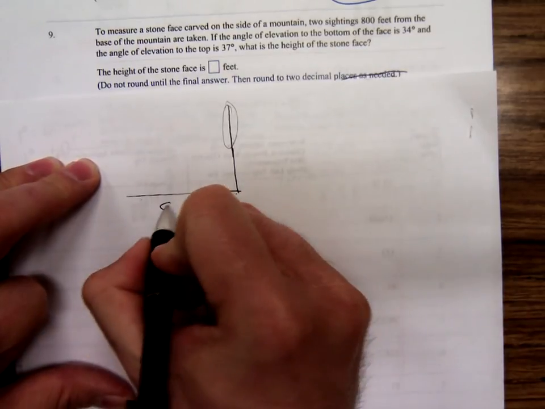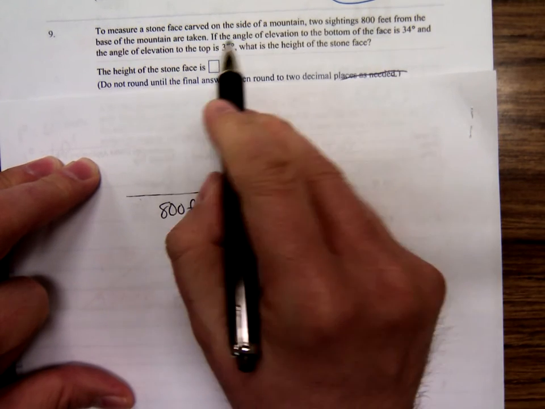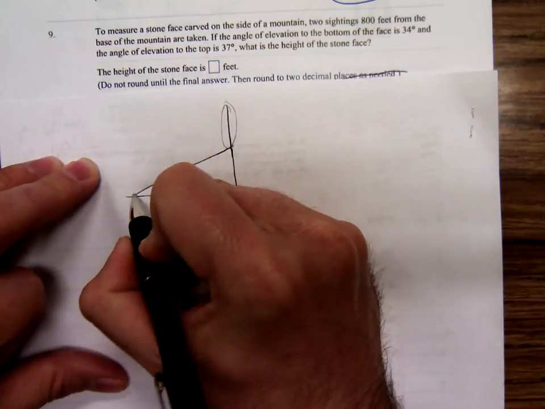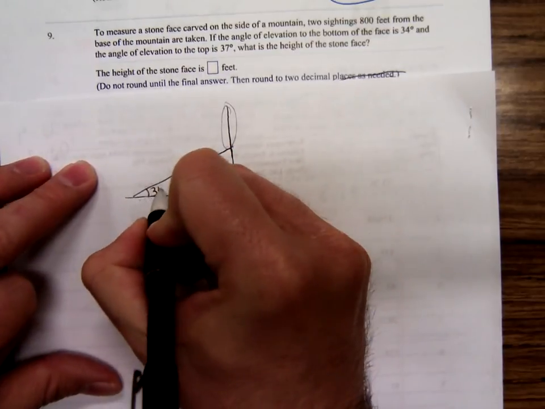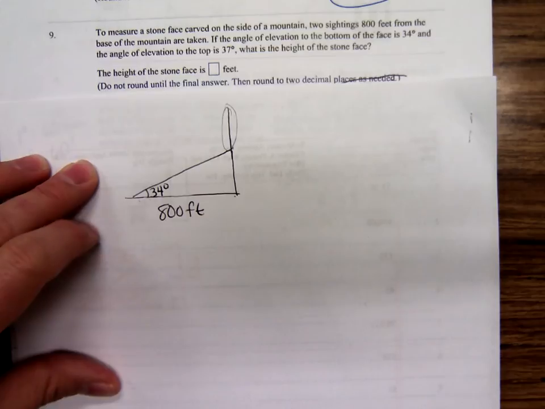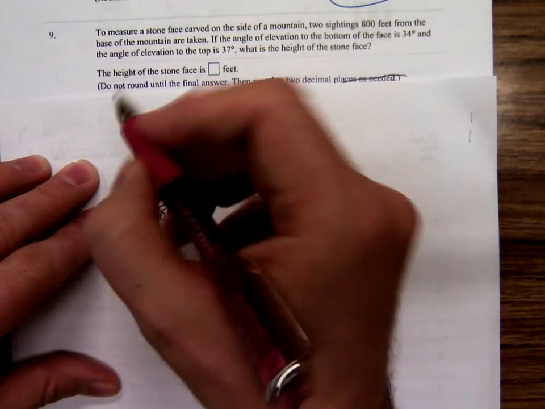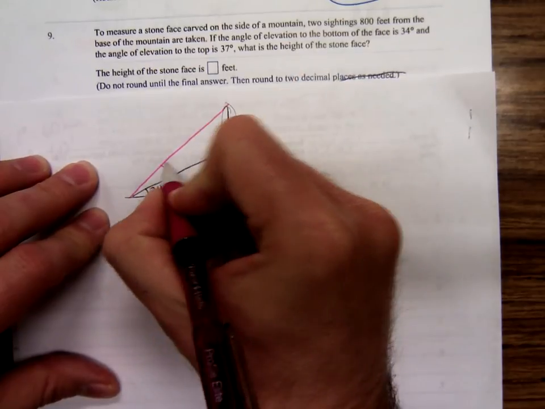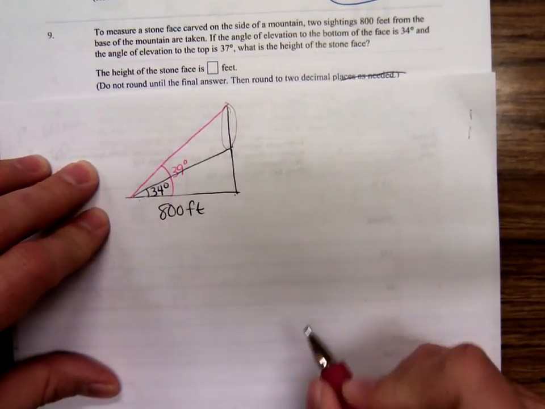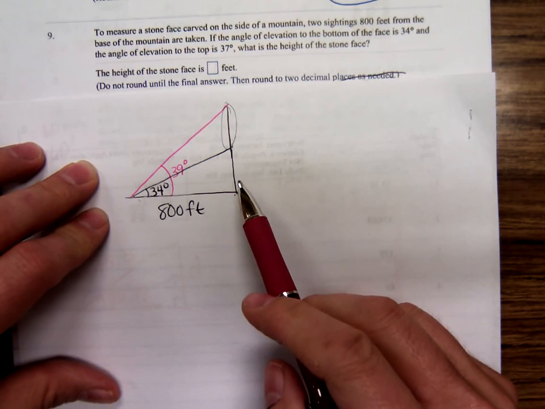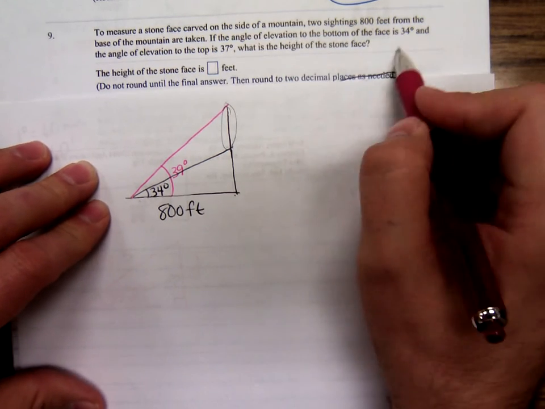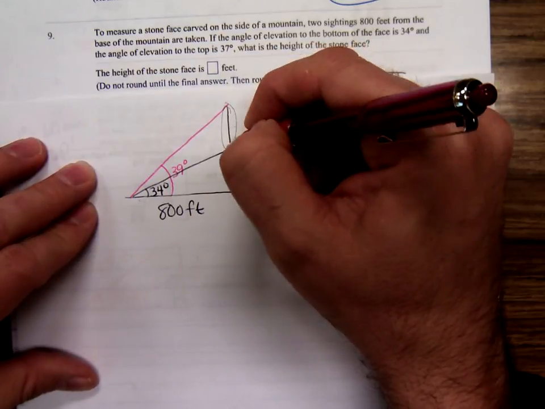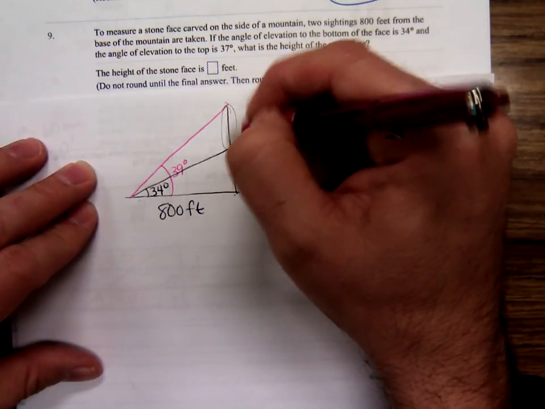The angle of elevation to the bottom is 34 degrees. The angle of elevation to the top is 39 degrees. What's the height of the stone face? I think of that more as length. What they want to know is this distance here. How tall is that stone face?